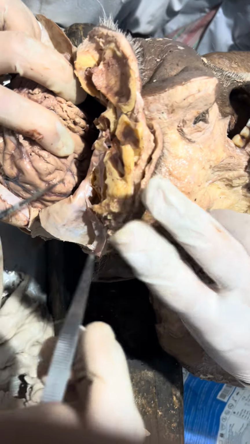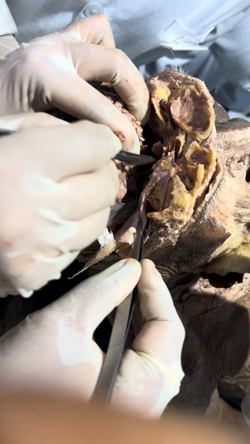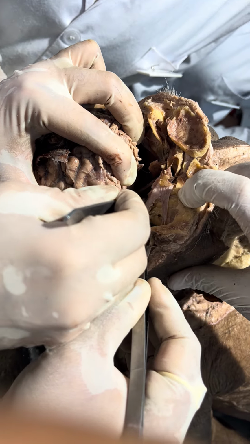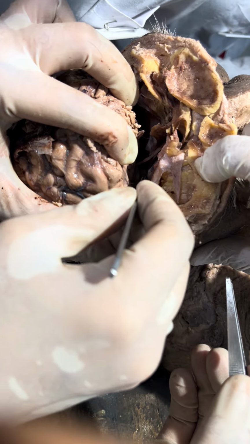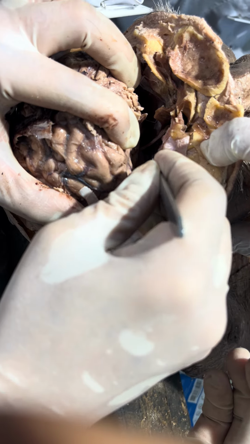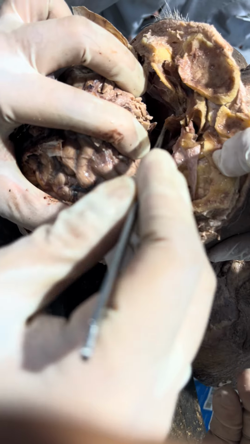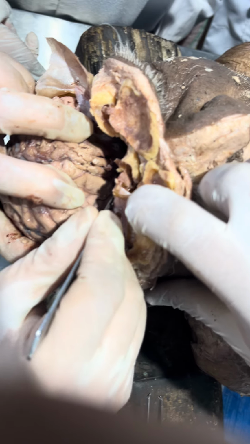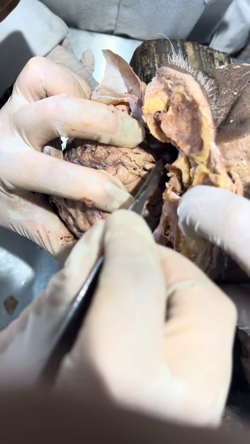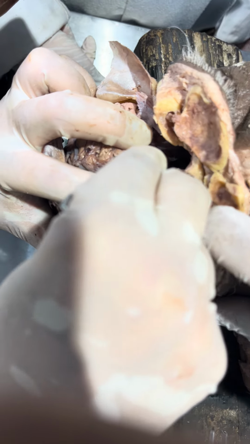Give the light. This is the optic nerve here. I am going to cut this from here. This optic nerve, this side. I am going to cut. Please focus the light. This is the optic nerve. I am going to cut from this side also.